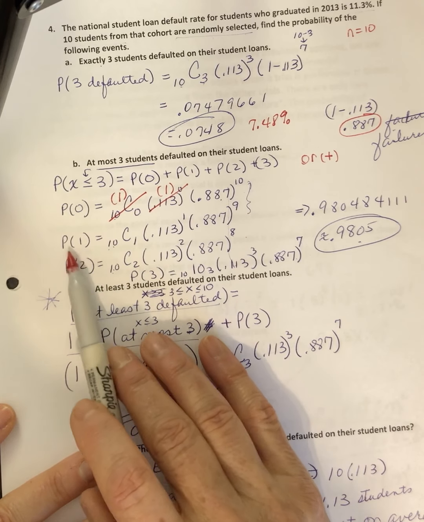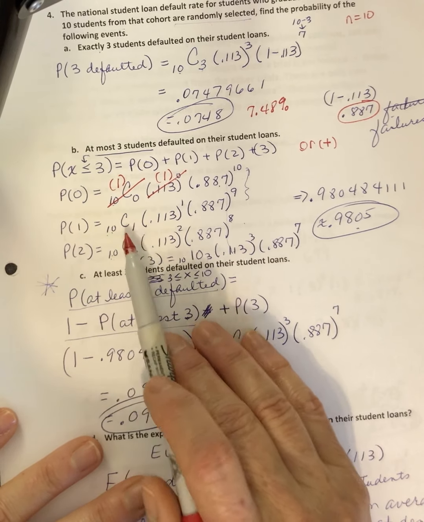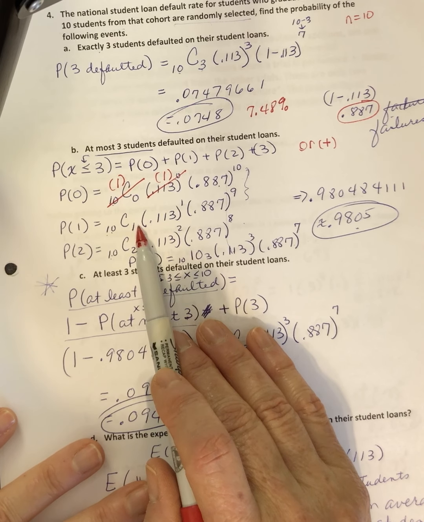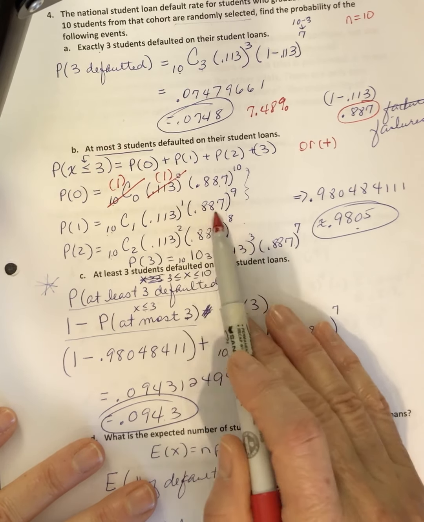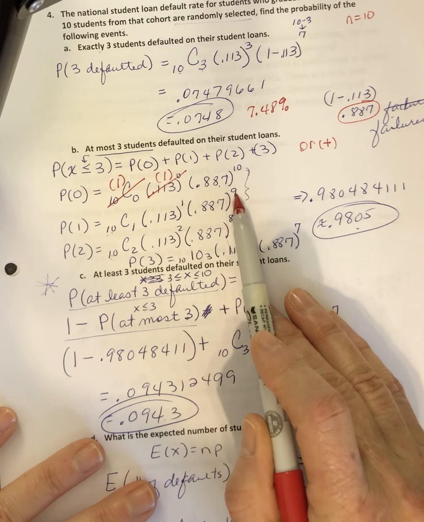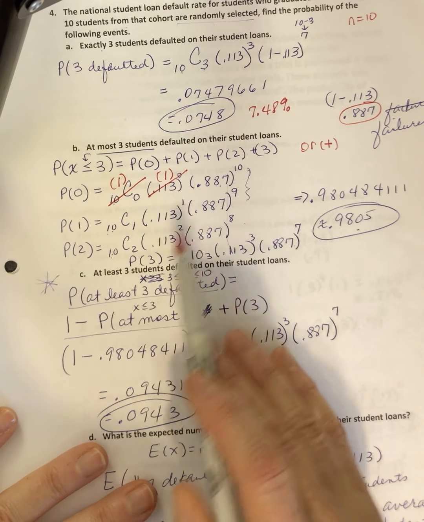It's fine. So then we need the probability that one of those defaults. I've got 10 choose 1. Follow the same pattern. This is to the first power, the success. This is the failure probability. This is 9. 9 plus 1 is 10. And notice these match.